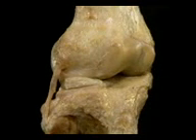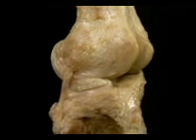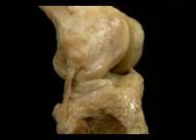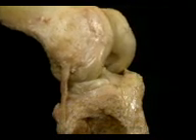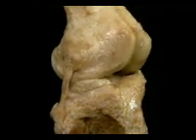By preventing backward and forward movement, the cruciate ligaments ensure that the condyles of the femur stay in one place as they roll on the condyles of the tibia.